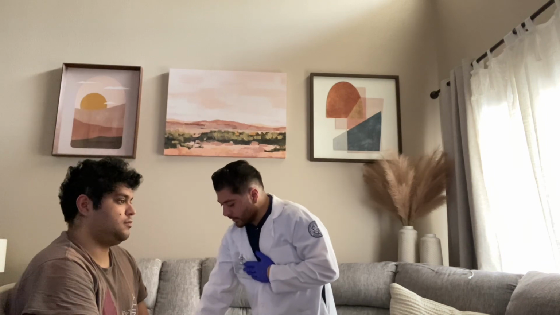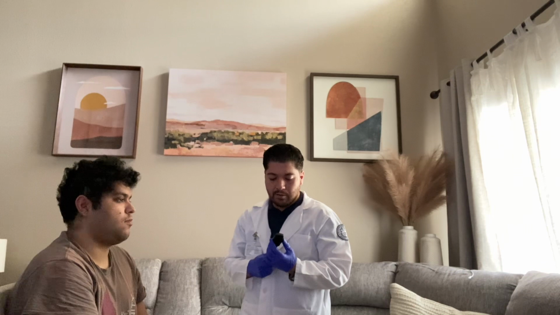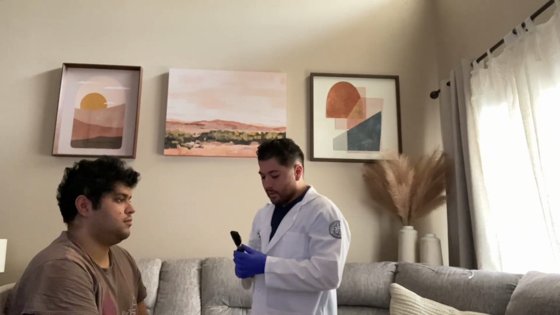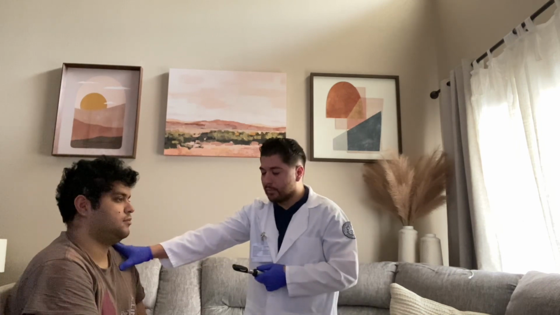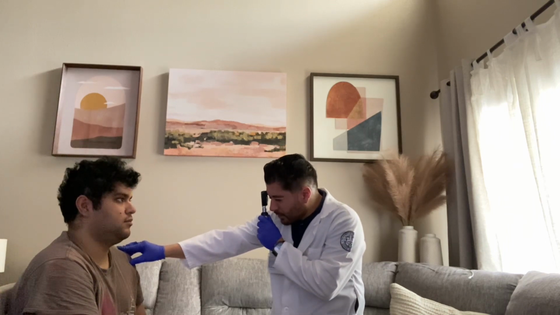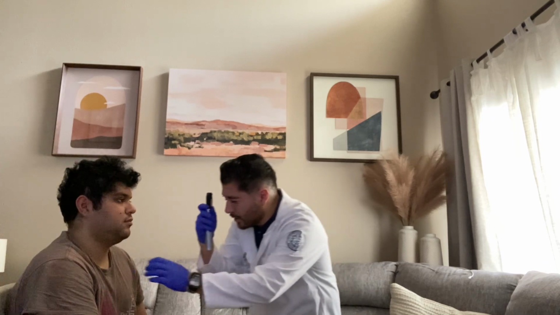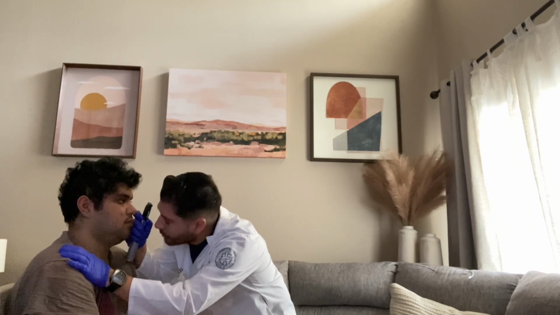And now we are going to be looking at the deeper structures of the eye and the optic nerve, and to do that we are going to use an ophthalmoscope. First we stand 6 feet away from the patient, an arm's length away. We look for the red light reflex. Once we find it, we get in a little bit closer and we look at the optic nerve, the vessels in the eye, and look for any abnormalities there.